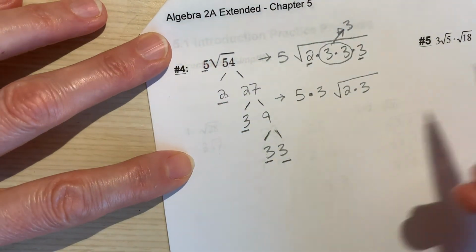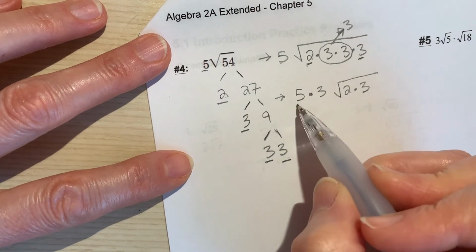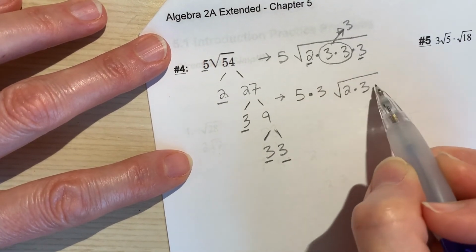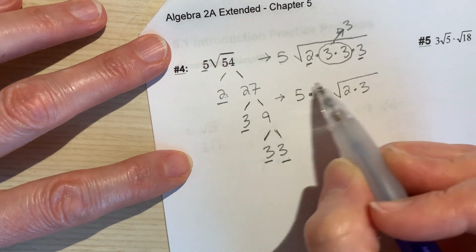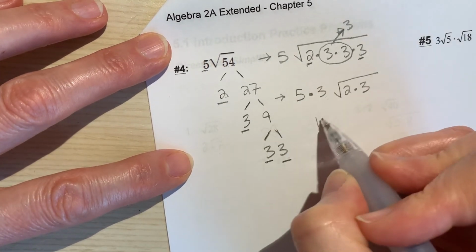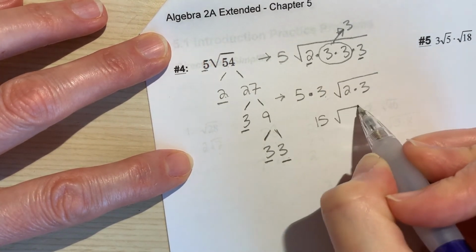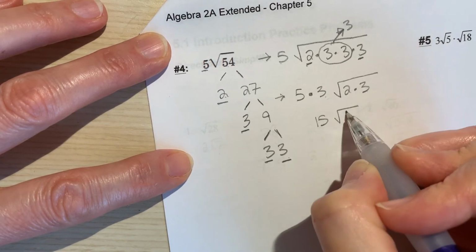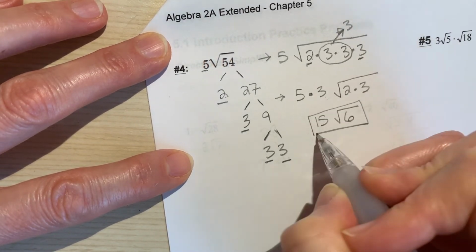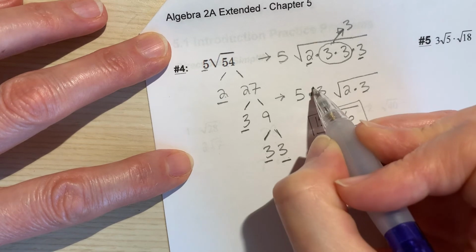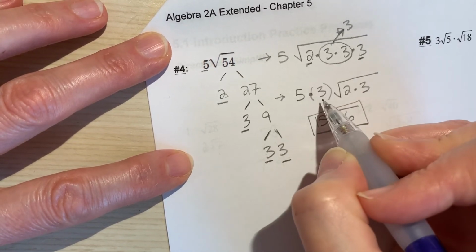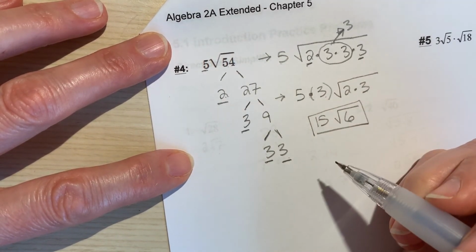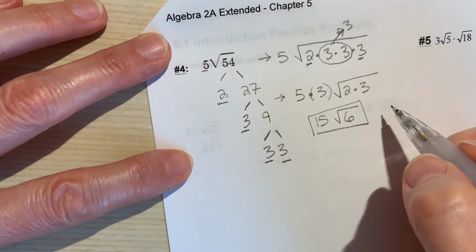So one of our steps said multiply all numbers outside the jail and all numbers inside the jail. So who's outside the jail? 3 times 5, 15. What's inside the jail? 2 times 3, 6. Make sure you write that multiplication with a dot or parentheses. Otherwise, you might think that's a 53 and you might think that's a 23.